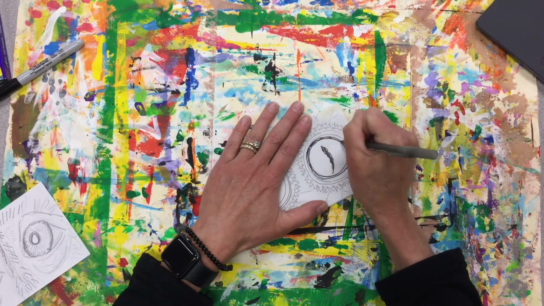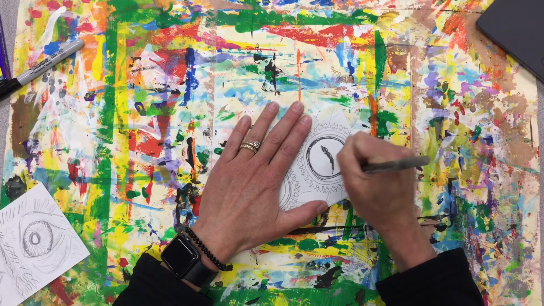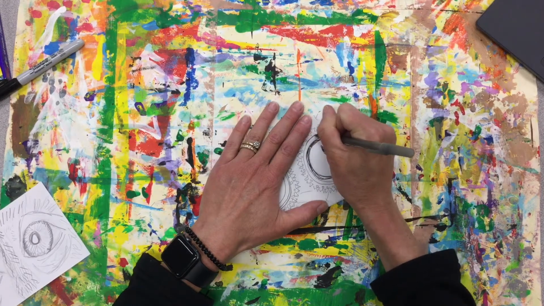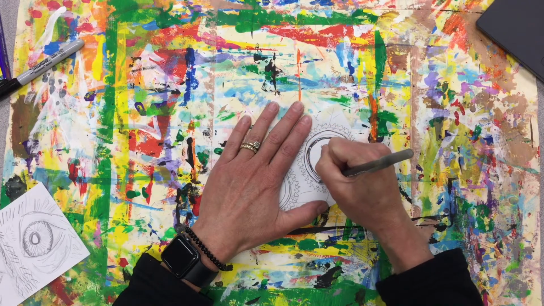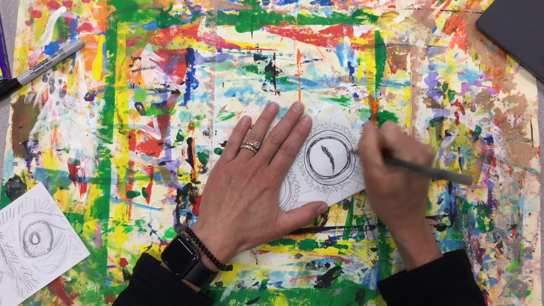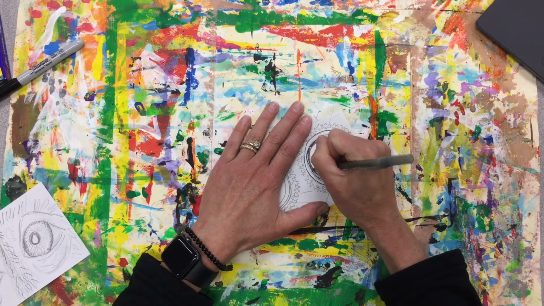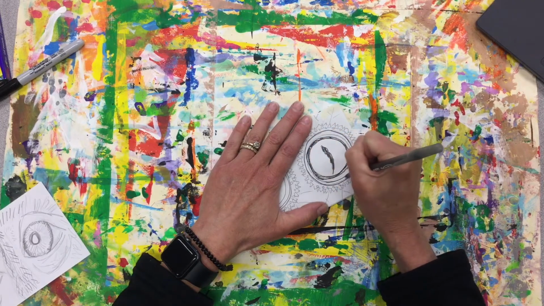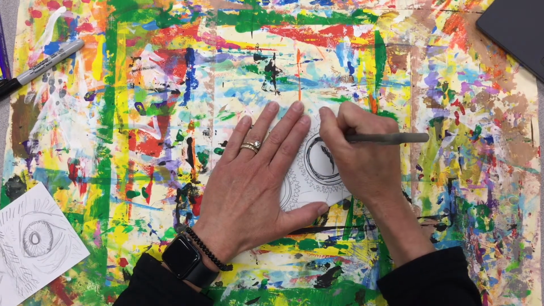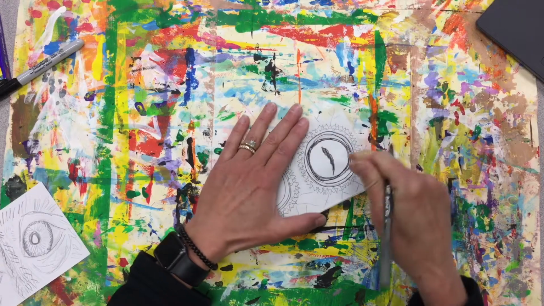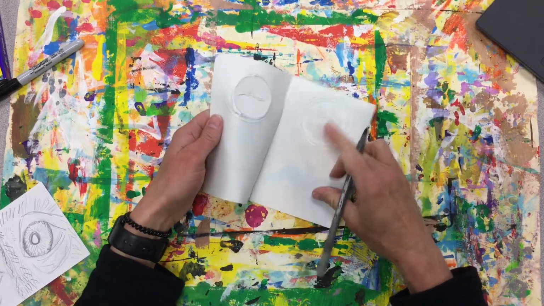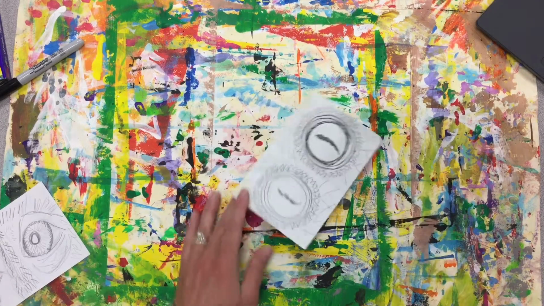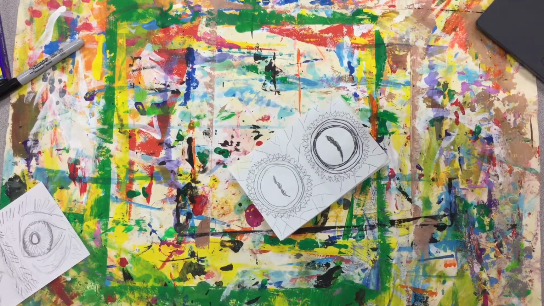Some of my paper's ripping, and that is all right. And you can see wherever I've drawn is now indented. So I'm going to continue doing that.